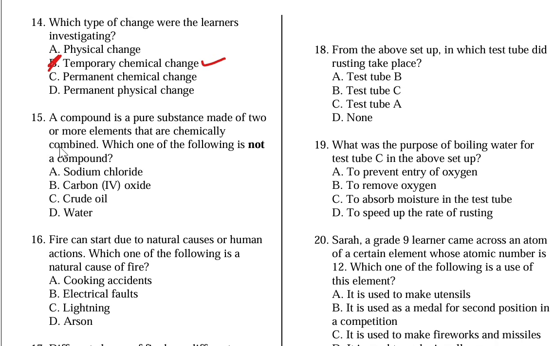Number 15. A compound is a pure substance made of 2 or more elements that are chemically combined. Which one of the following is not a compound? Sodium chloride. This one has sodium and chlorine, so this one is true. This is a compound. Carbon dioxide, CO2. It has carbon and oxygen. So this is true. It is a compound.